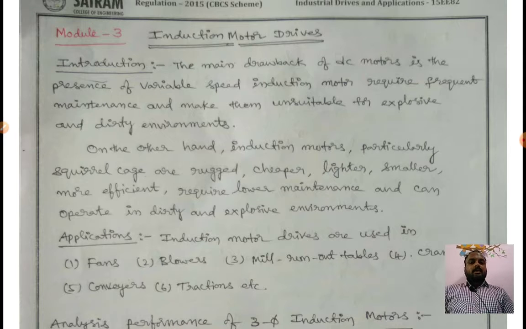Also, DC motor drives have a commutator and are complex in construction, but in induction motor drives the construction is very simple and there is no commutator. That's why induction motor drives need less maintenance than DC motor drives. So for most applications we prefer induction motor drives instead of DC motor drives.